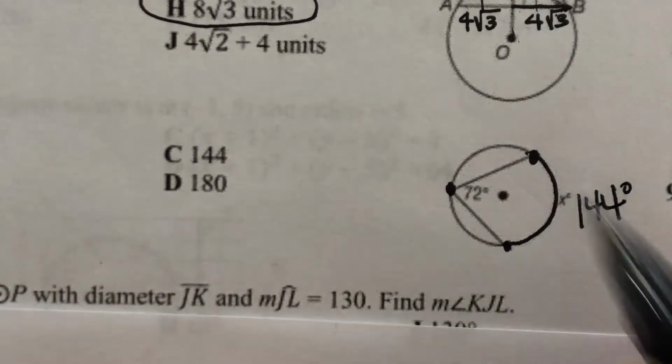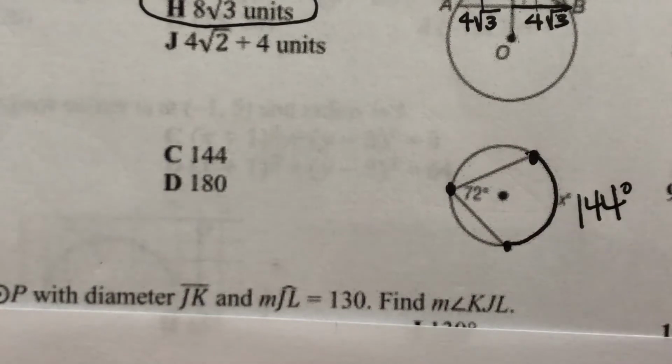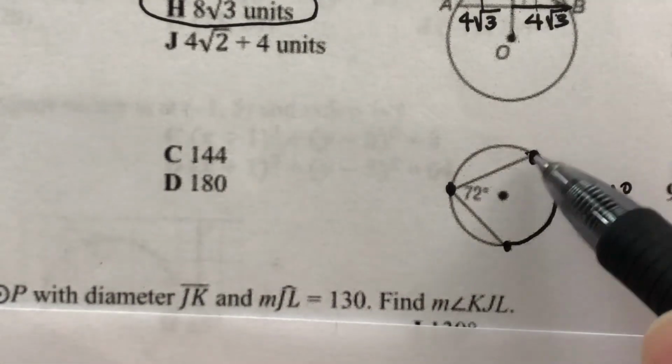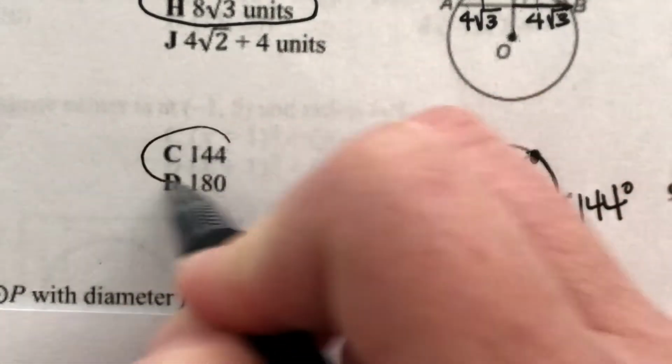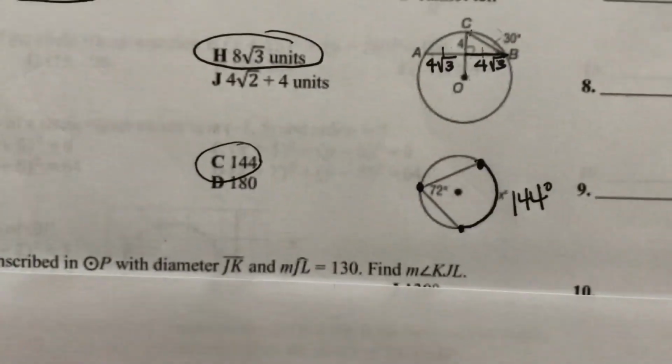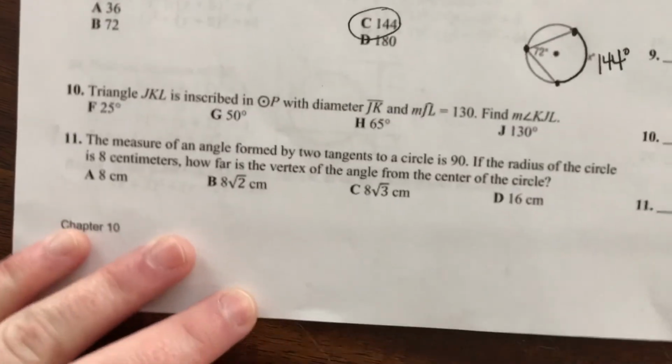144 degrees, which makes sense. If the entire circle is 360, half of that would be 180. This is just less than half. Makes sense. So our answer choice here is C. Number 10, almost done with the front here. The first video, number 1.